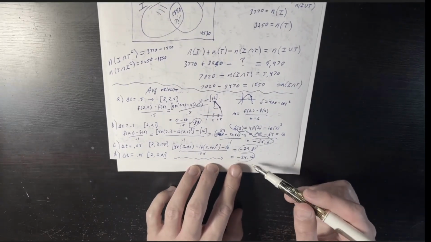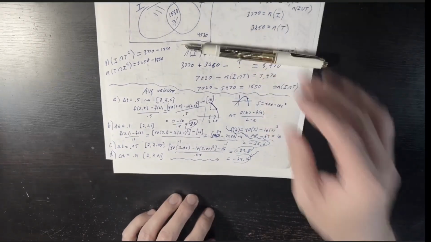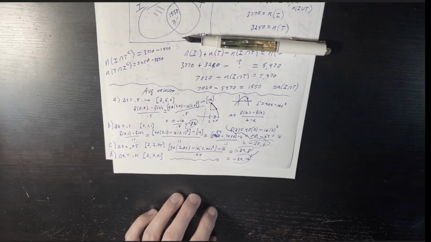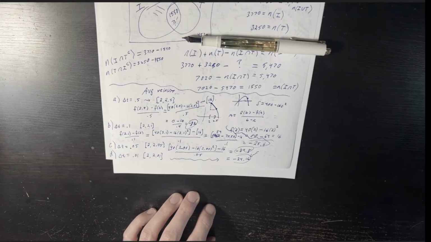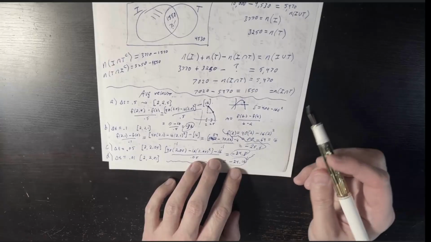So if I had to guess, my instinct would be probably negative 24. Yeah, that should be your instinct. That's about all you can say right now.